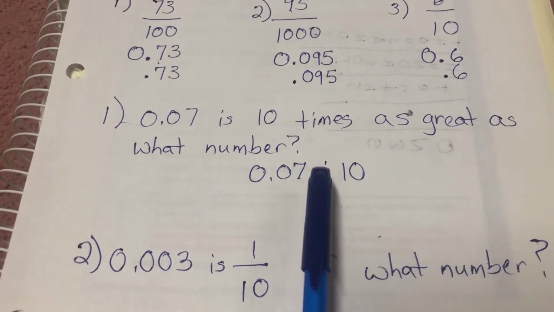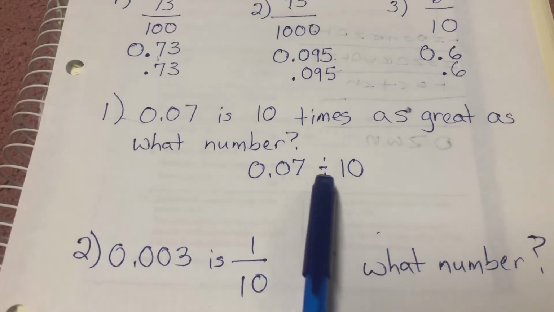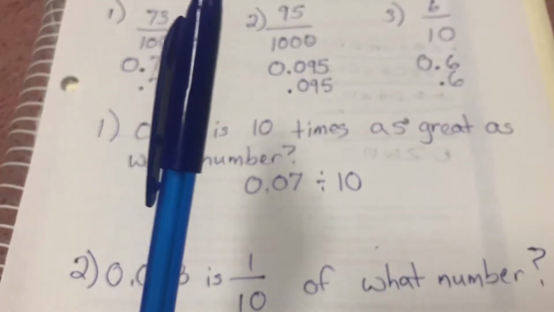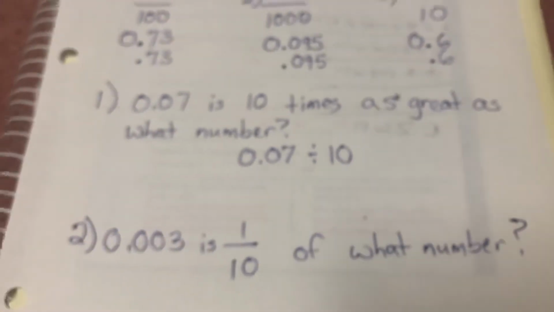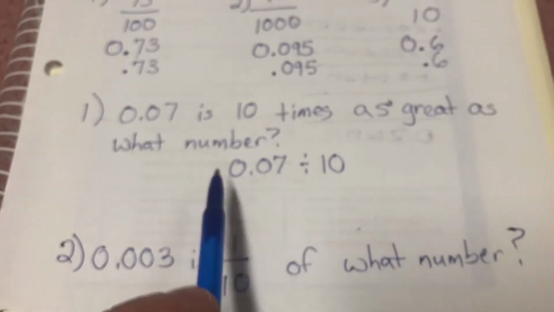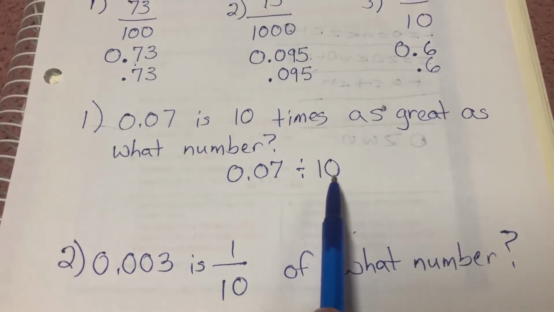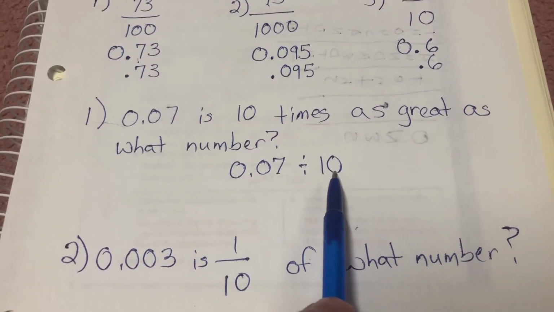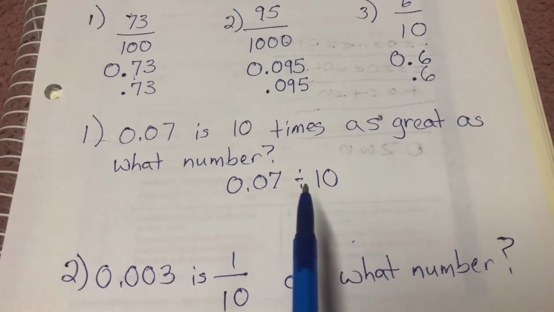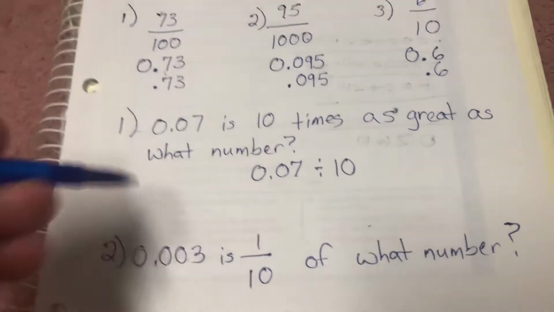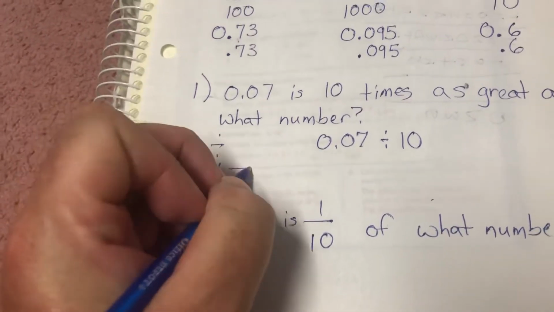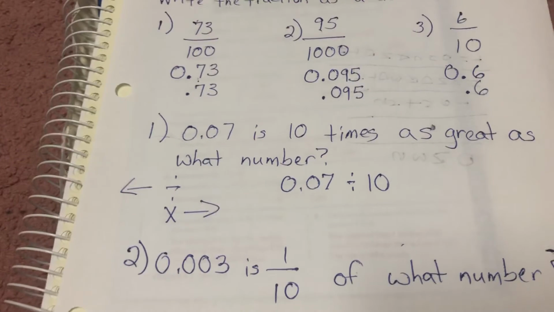Well, essentially when I divide by 10, or if I divide by 100, or if I divide by 1,000, all I'm doing is moving the decimal. I don't really have to think about the division too much. All I'm doing is moving the decimal. So when I divide by 10, there's one 0 in 10, so I'm going to move my decimal just one place. Now since I'm dividing, I'm going to move it to the left. When I divide, the decimal moves to the left. When I multiply, the decimal moves to the right. And we'll talk about that here in a minute.